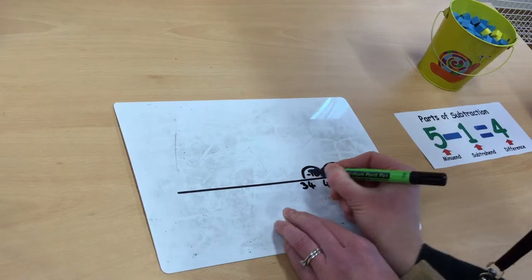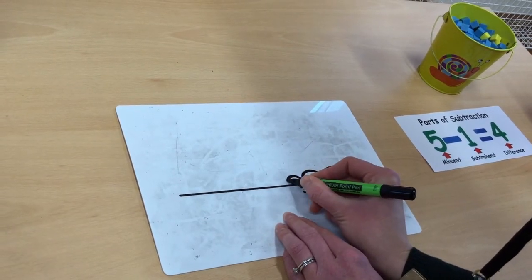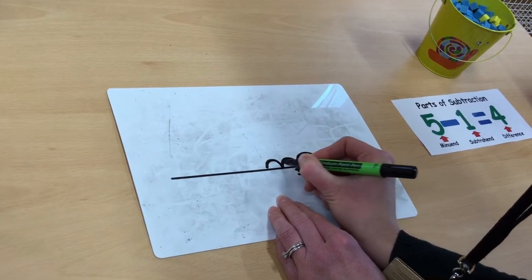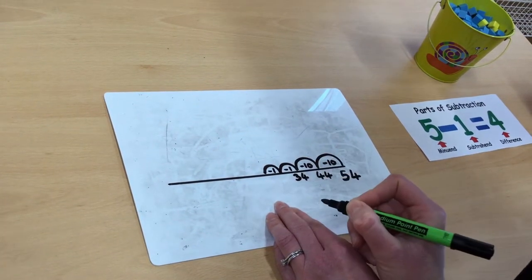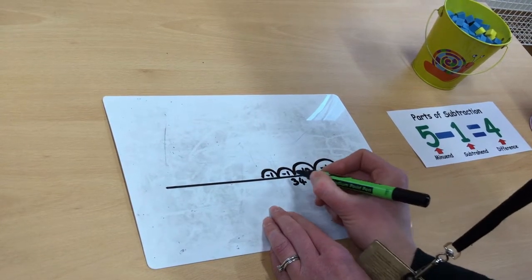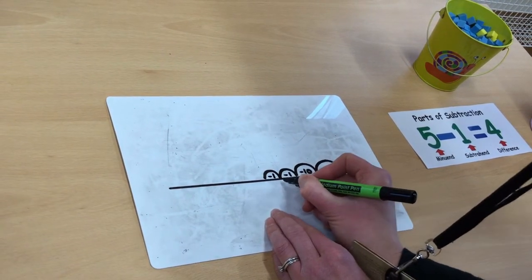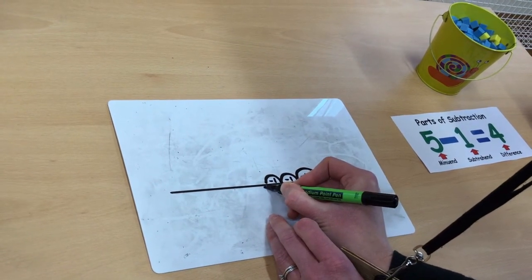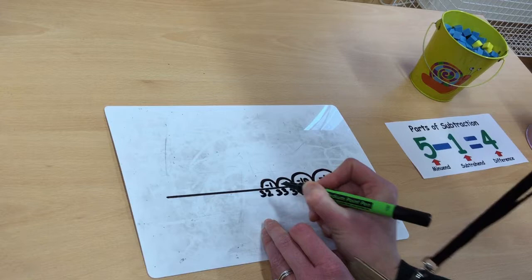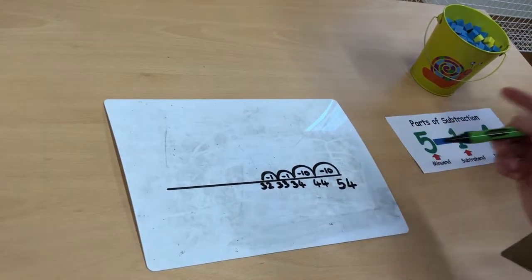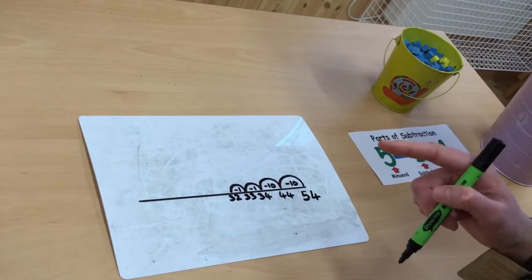I need to subtract 2 ones. So I'm going to make 2 jumps of 1. And we need to label what we're jumping all the time. So I'm going to put subtract 1 in my little jumps. Now I need to switch from counting back in tens to count back in ones. So I've got 34, 33, 32. So we've got to that same answer we've got all week, 32, which is the difference between 54 and 22.